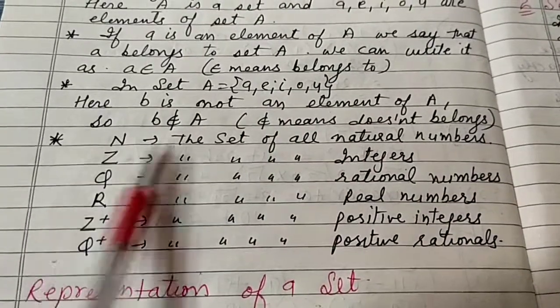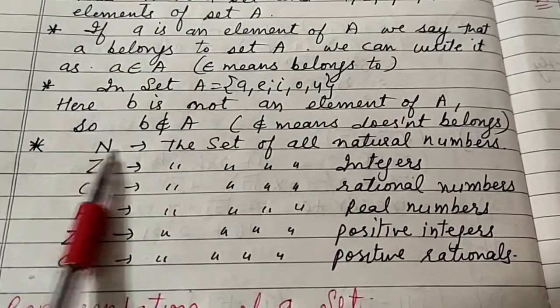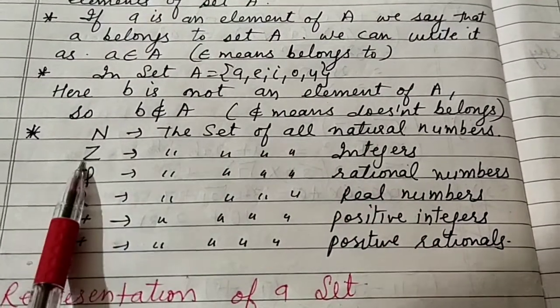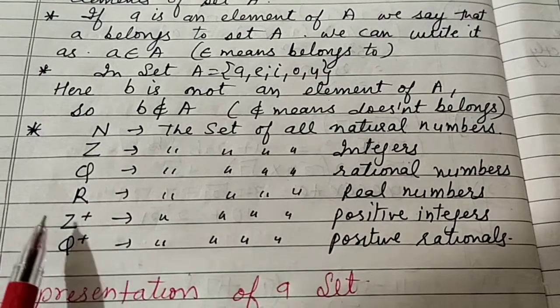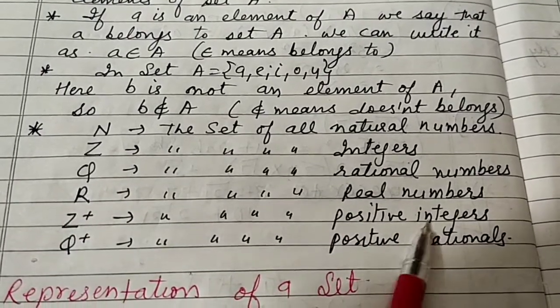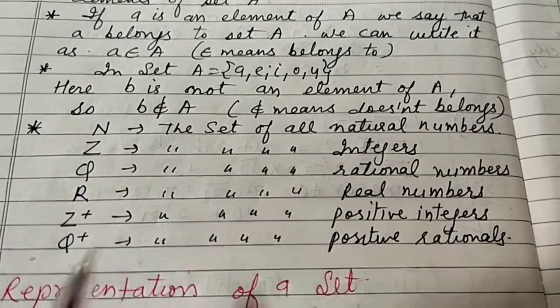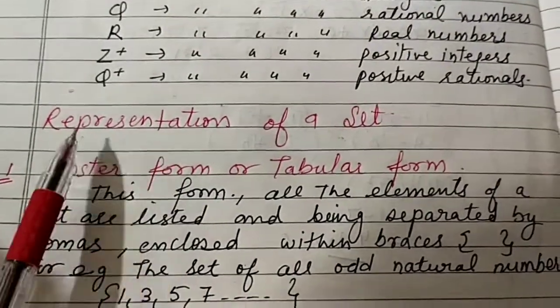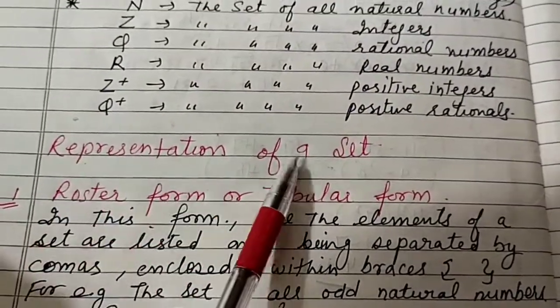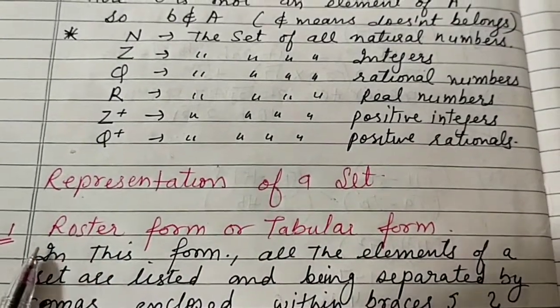There are some notations for the sets. Capital N stands for the natural number set, Z is for integers, Q is for rational numbers, R is for real numbers, and Z plus is for positive integers, Q plus is for positive rational numbers. Now how can we represent a set? Next topic is representation of a set.